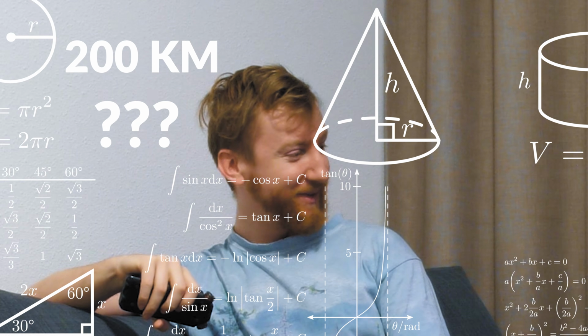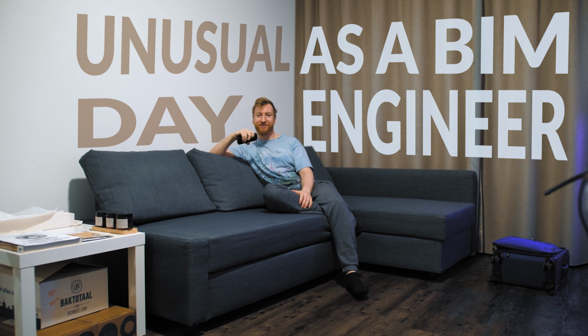So today is going to be a bit different than normal because my commute to the office is going to be 200 kilometers. That being said, I'll explain why in a minute, but first, I have a train to catch. Welcome to a very unusual day as a BIM engineer.